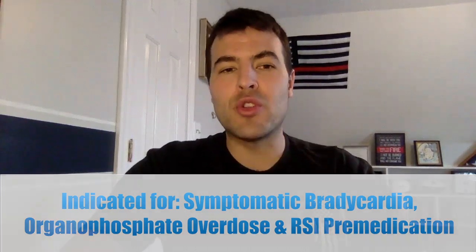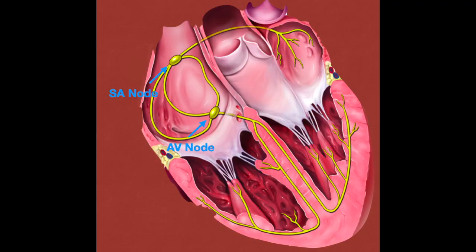We said that we're trying to block the effects of the parasympathetic stimulation at the SA and AV node via the vagus nerve. And by doing that, we're hoping to speed the heart rate back up so that the SA node is firing faster and speed the conduction through the AV node. So this medication should be used on bradycardia rhythms that are originating at or above the AV node.